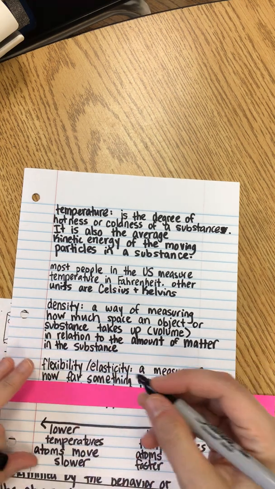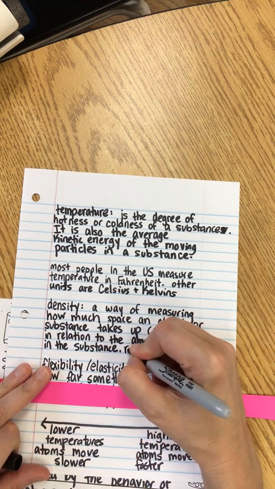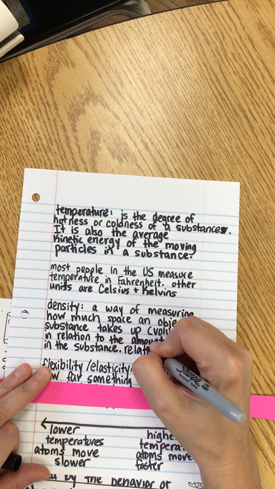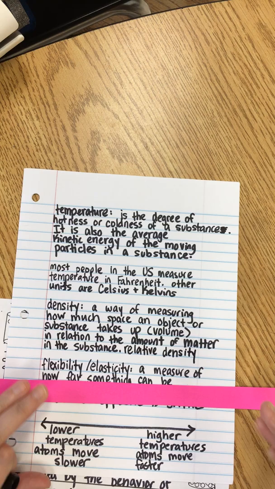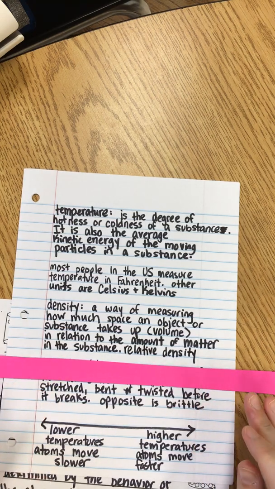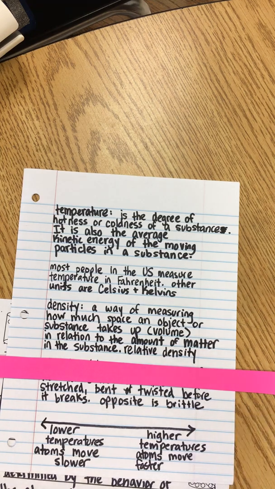In science, we test something called the relative density of an object. Relative density refers to whether something will sink or float in water. So when you test something in water, whether it sinks or floats, you're testing whether the density of that object is higher or lower than that of the water.